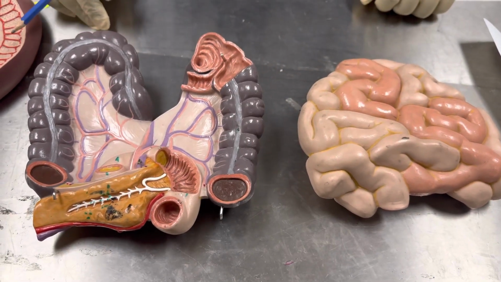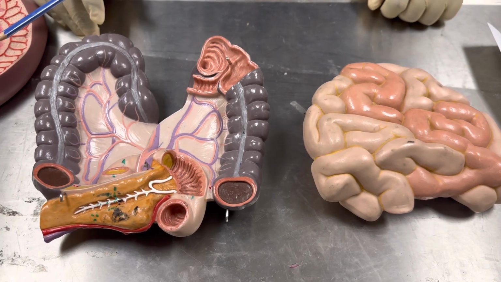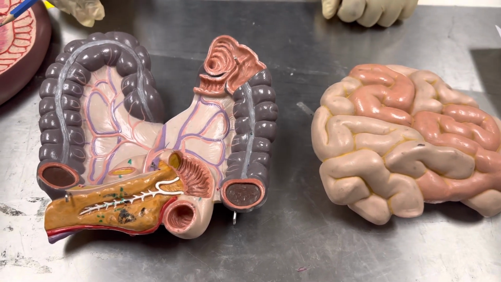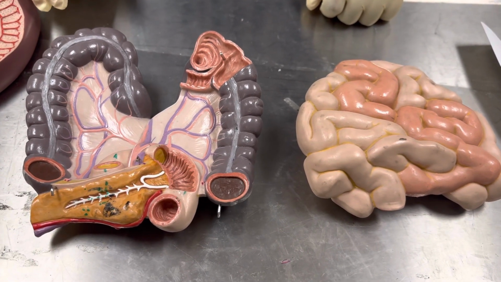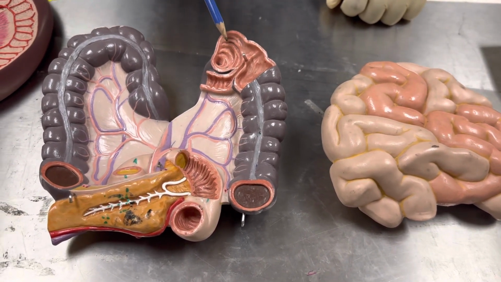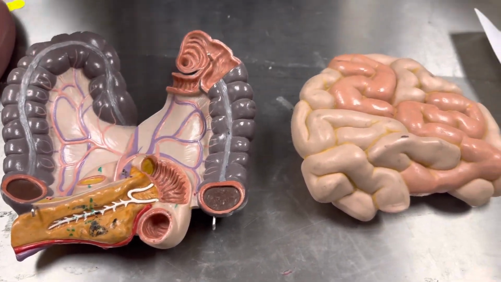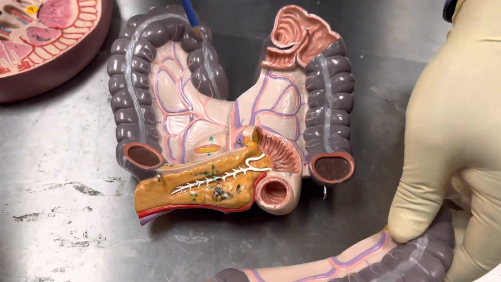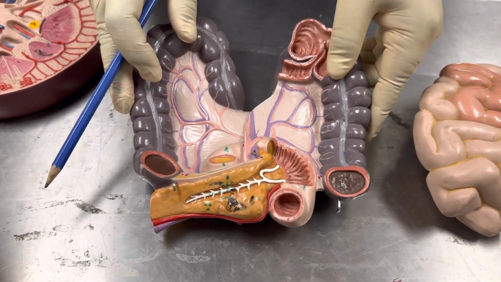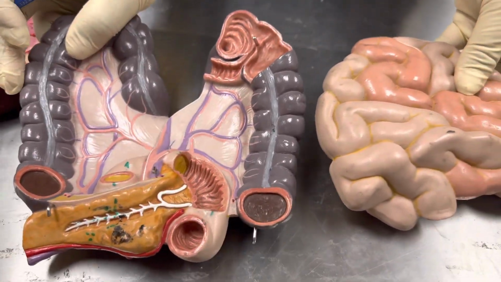Now in station 2 we have the lower GI, which includes the jejunum, ileum, then the part of the large intestine which starts from the cecum, ascending colon, the transverse colon, descending colon, and the sigmoid colon. Now first of all, how to differentiate between the small intestine and the large intestine.